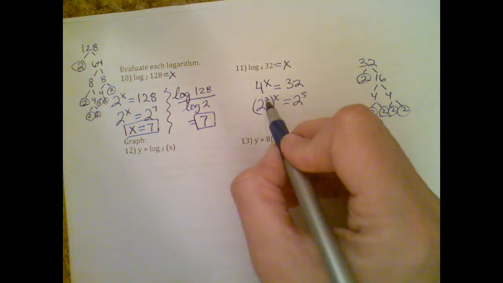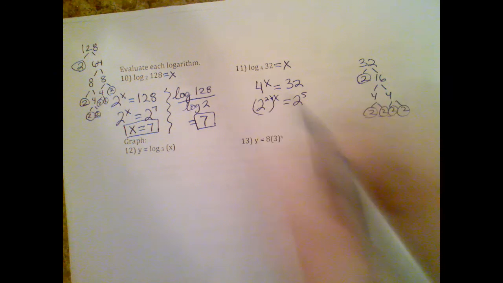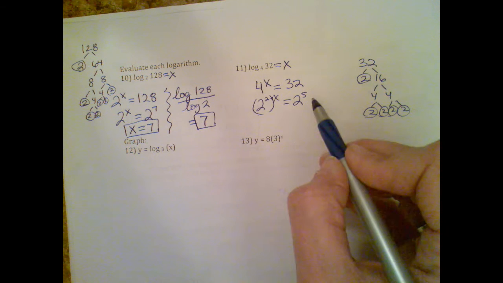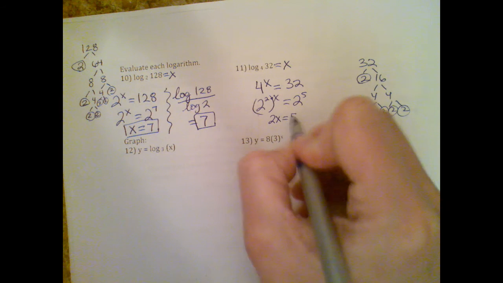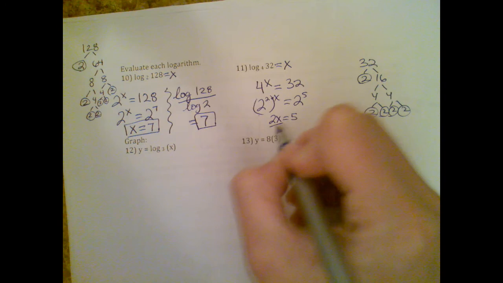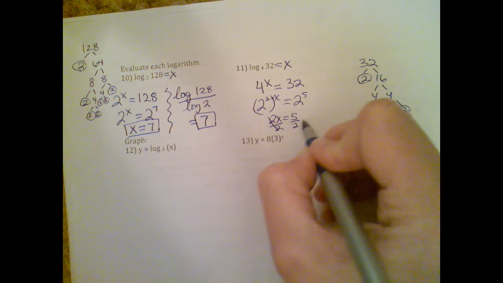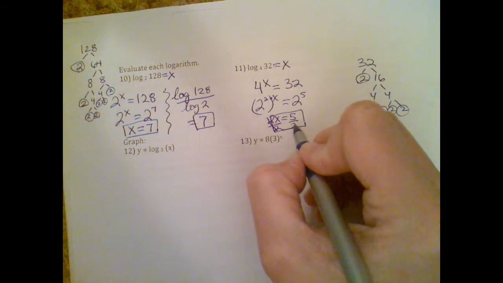Notice over here on the left, a power to a power, we multiply. So the bases are the same, so set our exponents equal to one another. We multiply these exponents, so we get 2x equals 5. We go ahead and solve for our x. So we get x equals 5 halves.